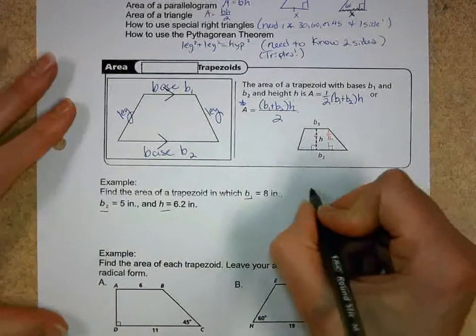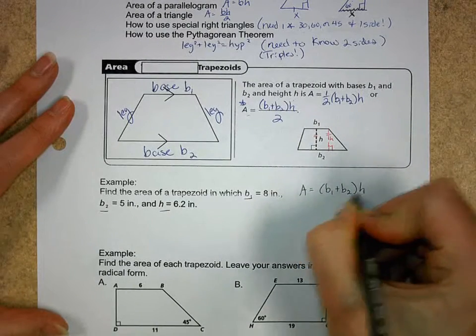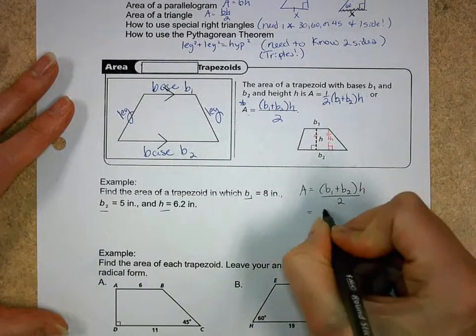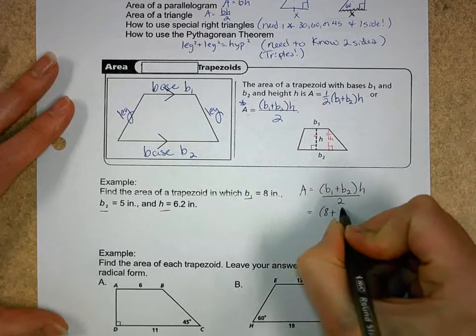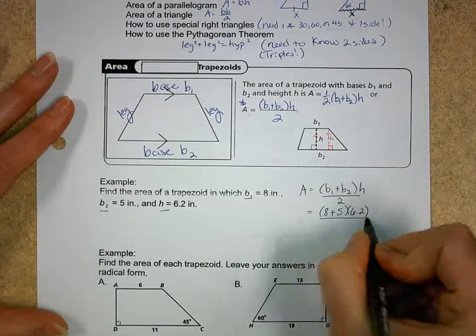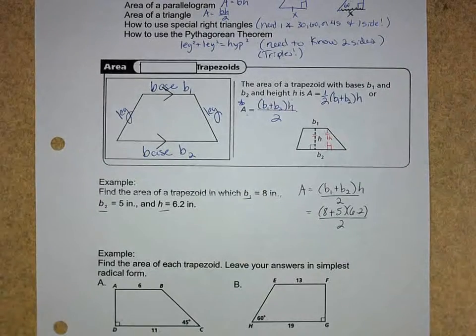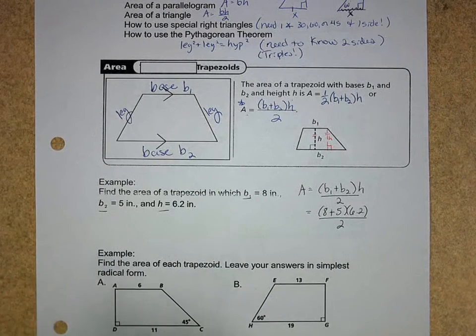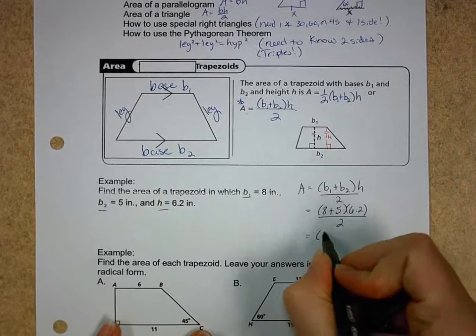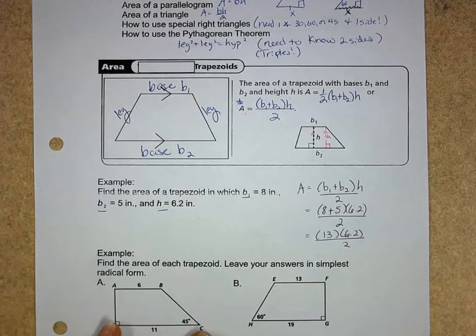So with this, our area formula is going to be the sum of our two bases times the height over 2. Well, base 1 they tell us is 8, base 2 is 5, our height is 6.2 inches all over 2. So I'm getting out my calculator here because I don't have my cheat sheet or my notes all in front of me. So I'm going to go 13 times 6.2 all over 2. So 13 times 6.2 divided by 2.